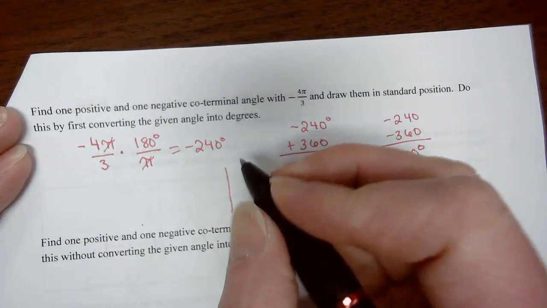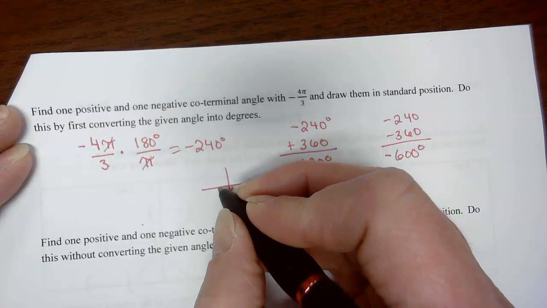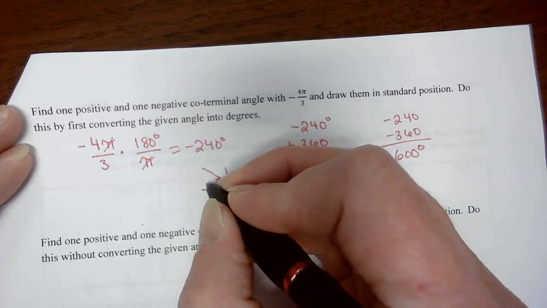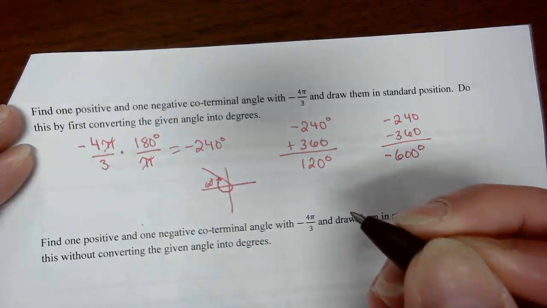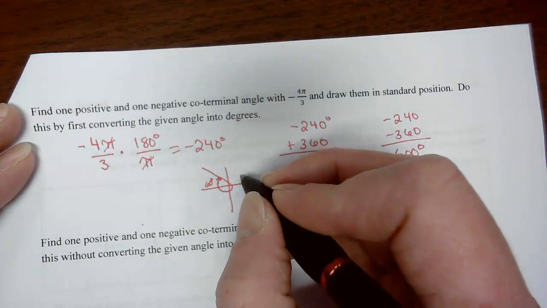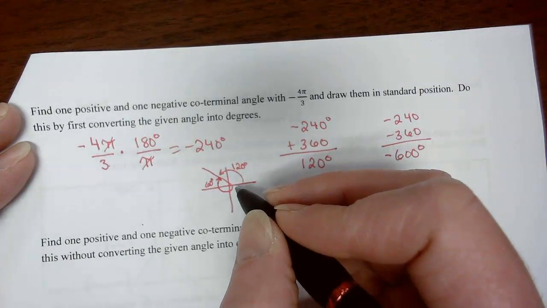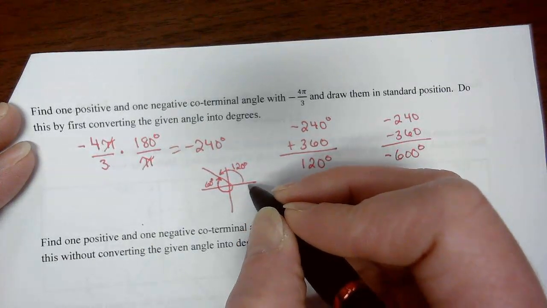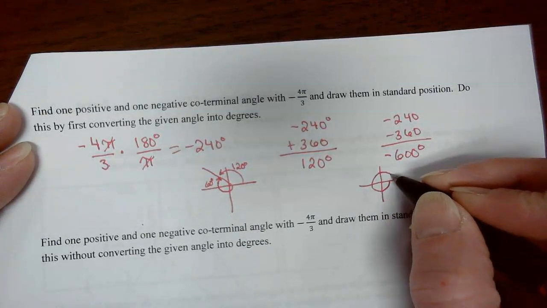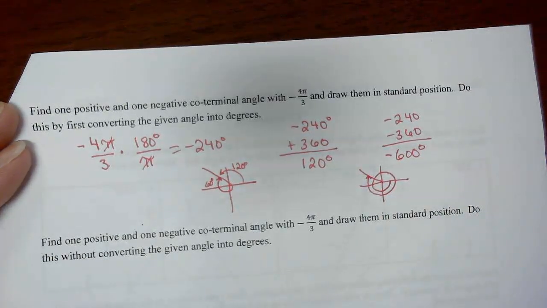So let's think about that. Negative 240 would be backwards past 180 up in this quadrant, and it'd be about 60 degrees into that. So positive 120 would be going this direction, 120. Negative 600 would be going around backwards a whole 360 and then 240 more, and would end up in the same spot.